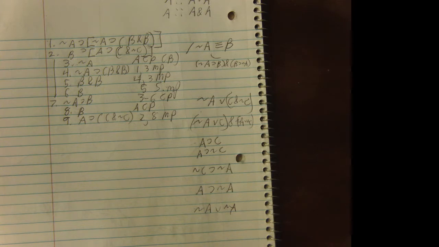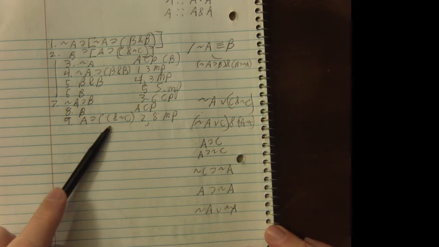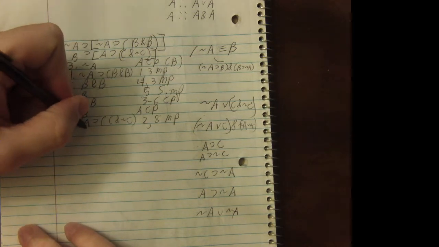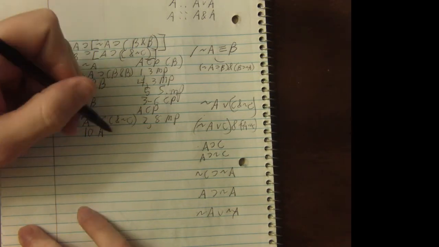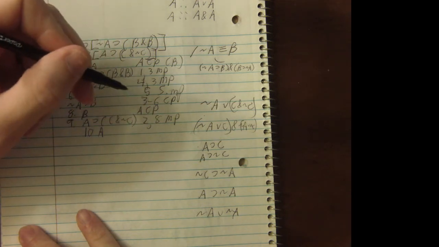But the other thing we can do is if A entails a contradiction, then wait a minute, that's what we're supposed to be looking for: indirect proof. So I can do an indirect proof within a conditional proof, no problem.